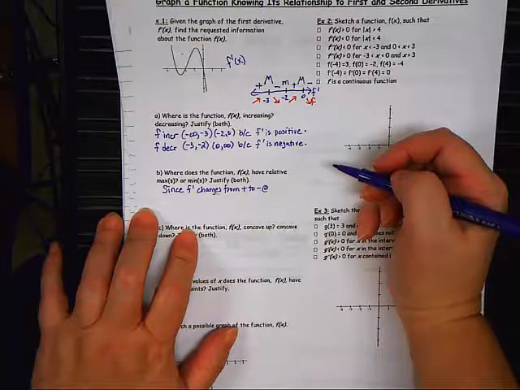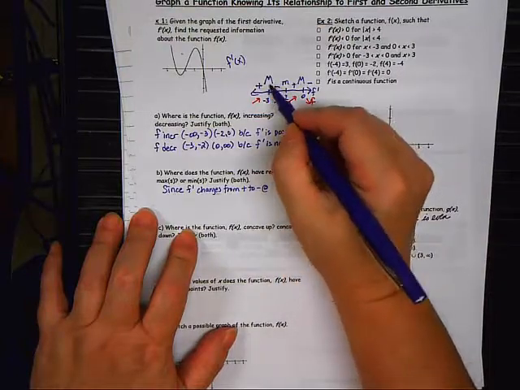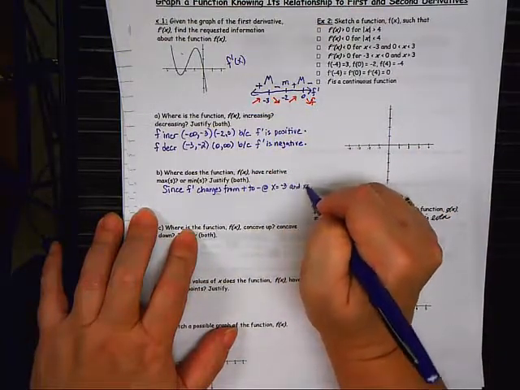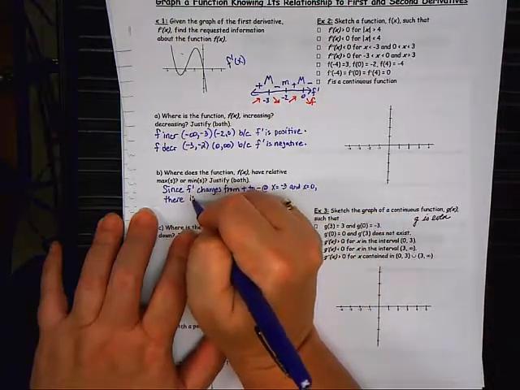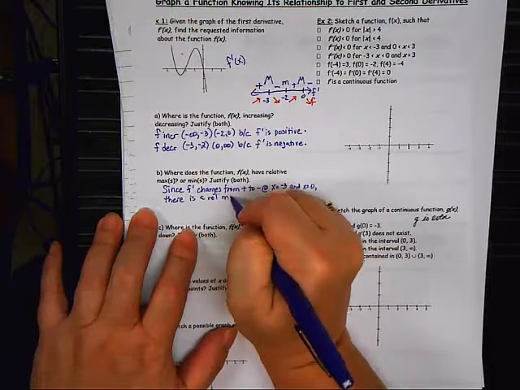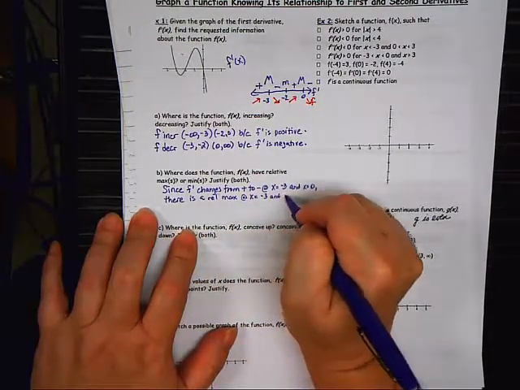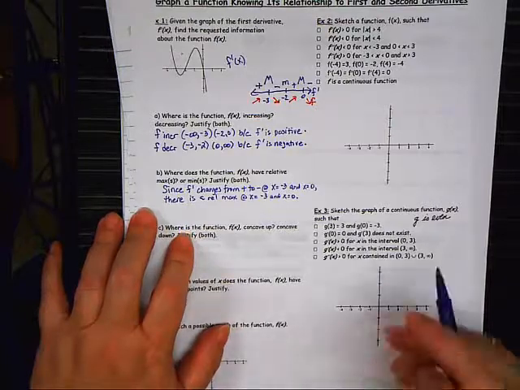Changing from plus to minus. That's max. So we're talking about the maxes, which is x equals negative 3 and x equals 0. There is a relative max at x equals negative 3 and x equals 0. Period. There's the max sentence.